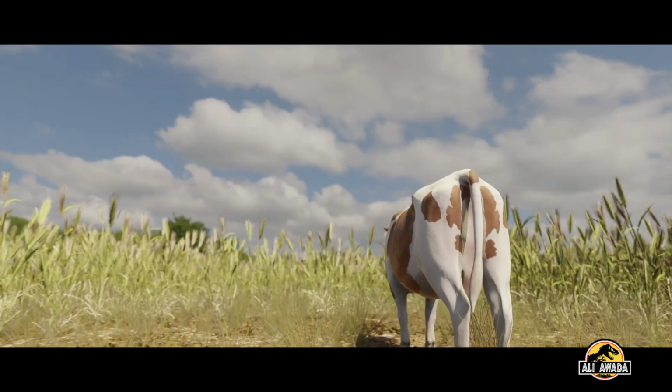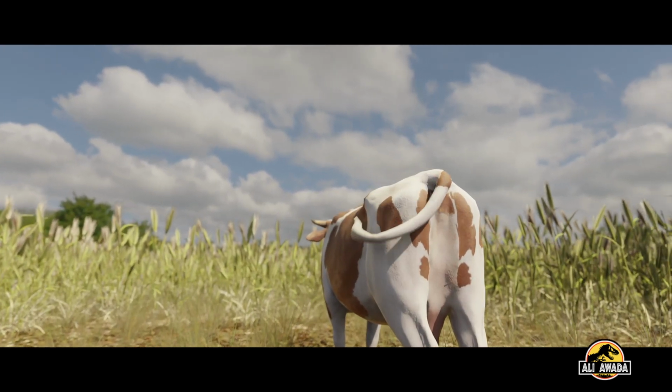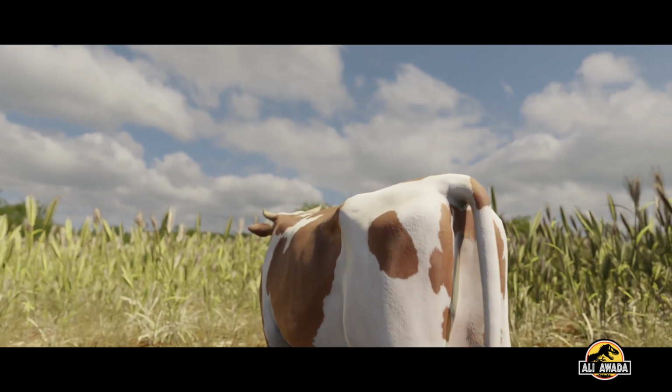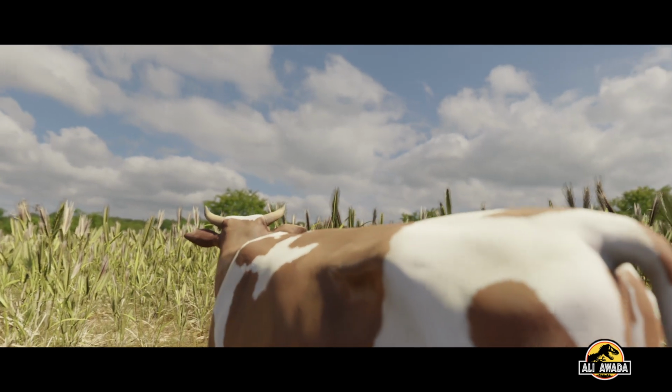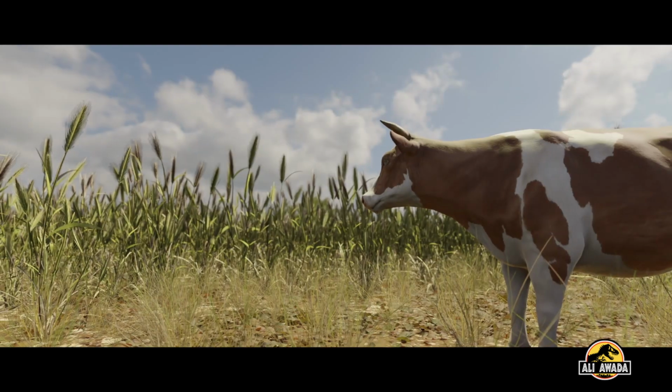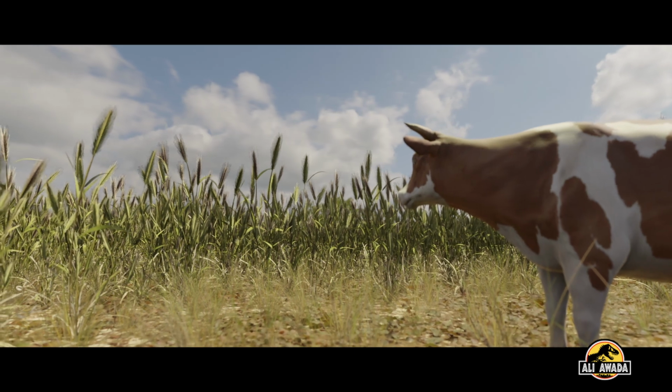For this sequence, I thought it would be best to have most of this episode take place from the perspective of the cow. I hoped that it would be tense enough to root for an animal as it tries to escape from danger.